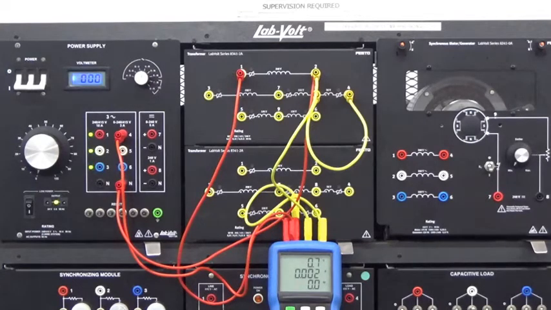So please look at the figure for part 1. Okay, so in the primary side we have to connect an ammeter, a wattmeter and a voltmeter, and in the secondary we have to connect it via a wire. So basically the secondary is short circuited.